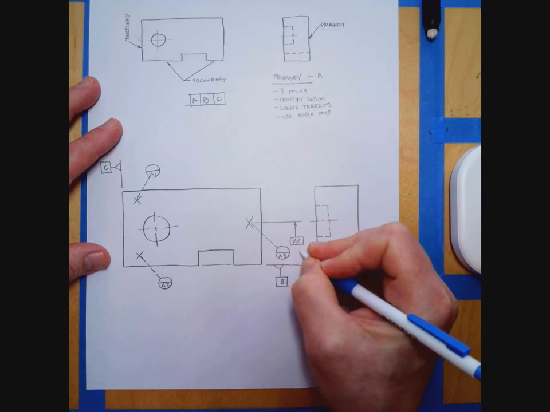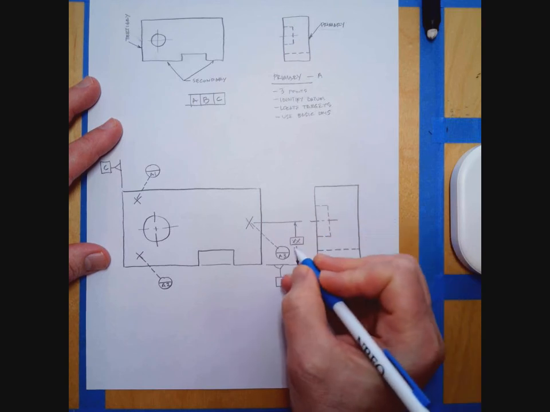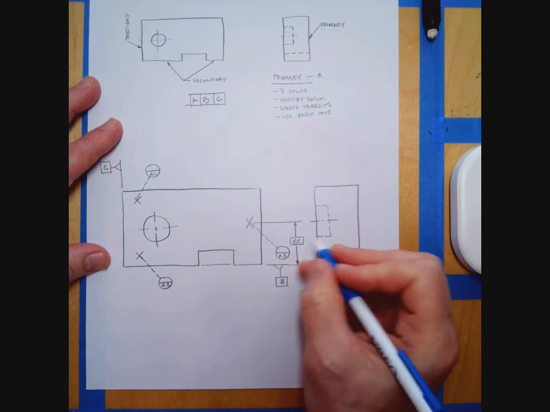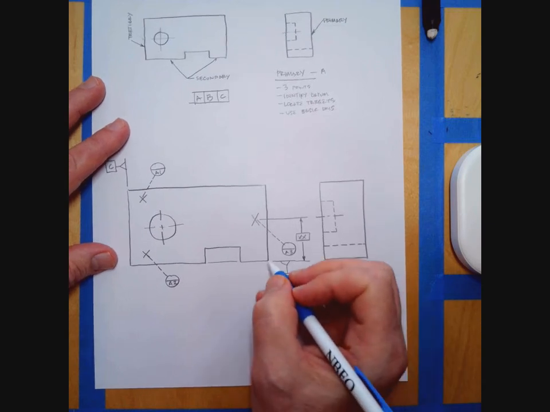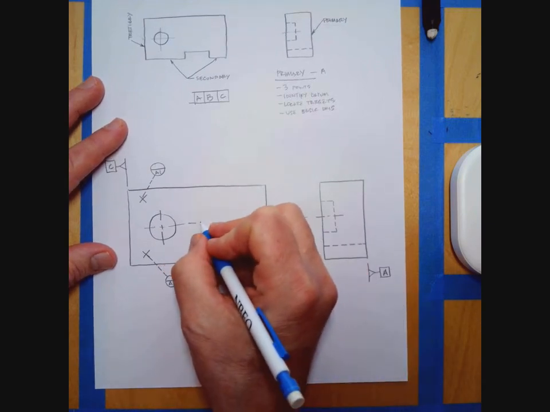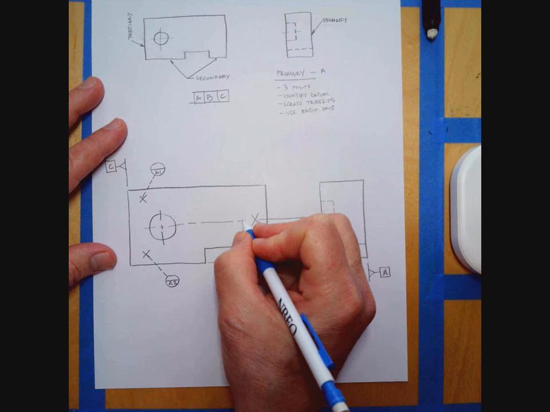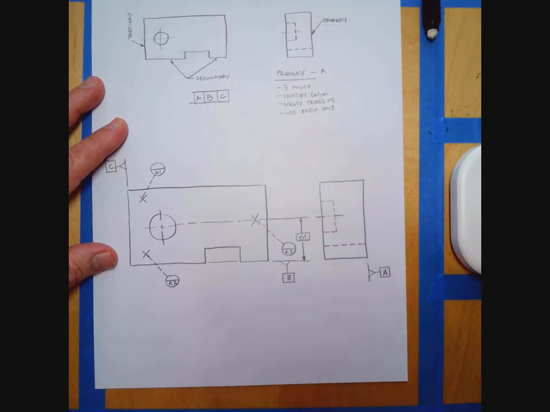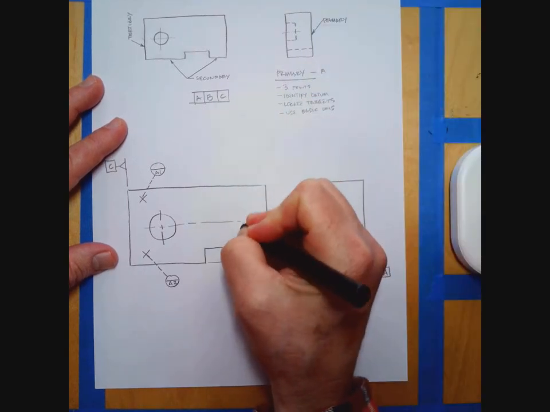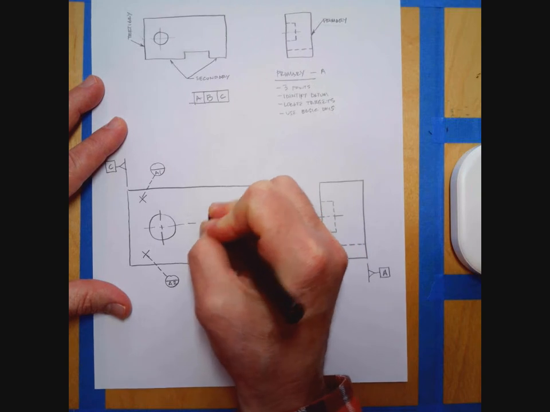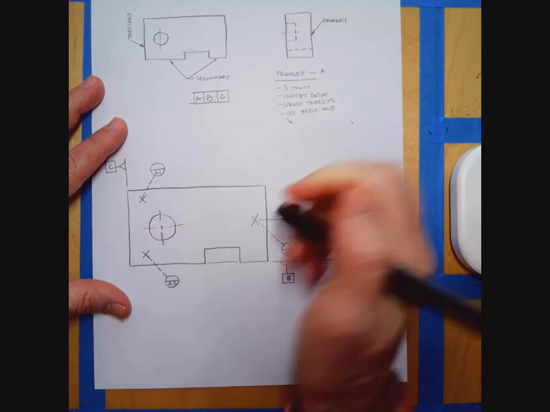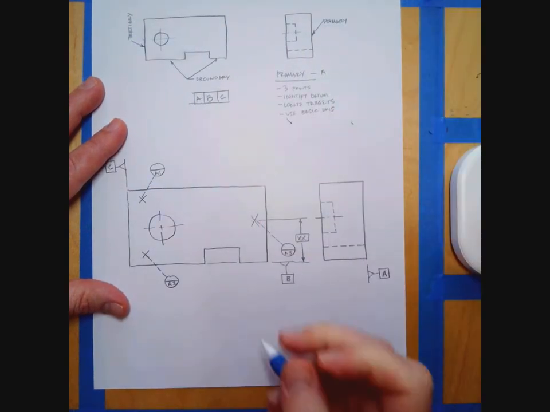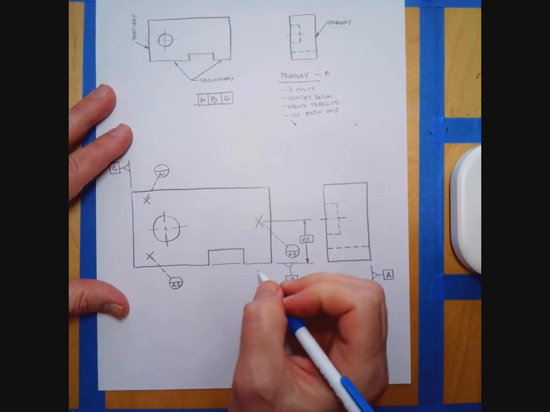I'm just going to put XX because the numbers don't matter. Actually, no, I'm not going to put that through there. Forget that. Ignore that. That's just going to confuse the issue here.